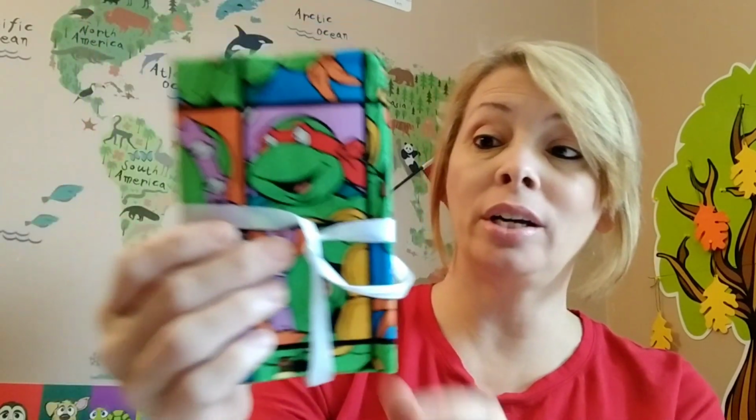I'll put a magnet on it, and guess what? My kids will win Ninja Turtle rewards. I might even add some pizza in there, and say, hey, how many turtles can you get? And if you get so many, hey, they get the pizza. So that's one idea.